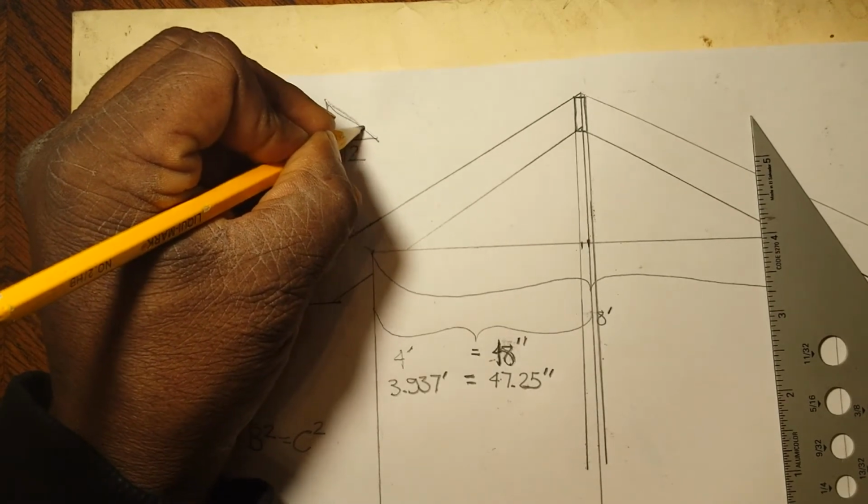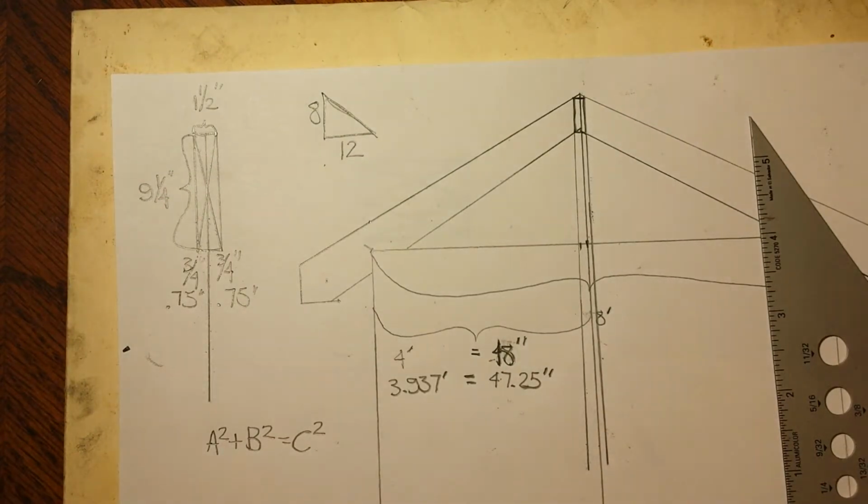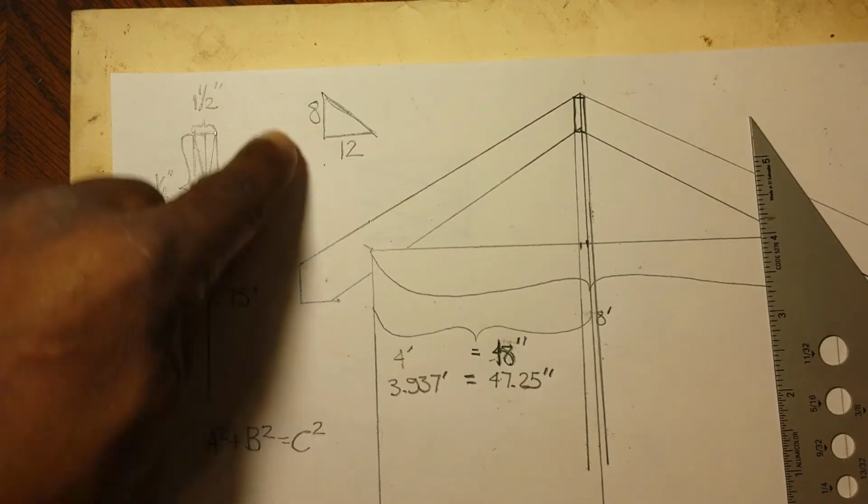Now, you can figure this out on a framing square. It's actually on the side of a framing square. But we're going to do it just with the calculator because it's going to be hard for me to get the framing square. I guess I will try to show you that on the framing square later, but for now, we're going to figure out this.